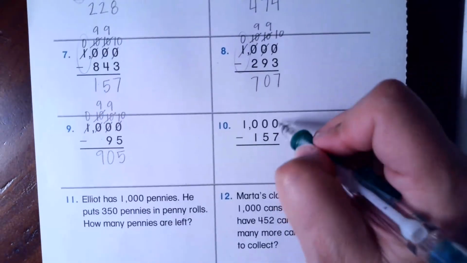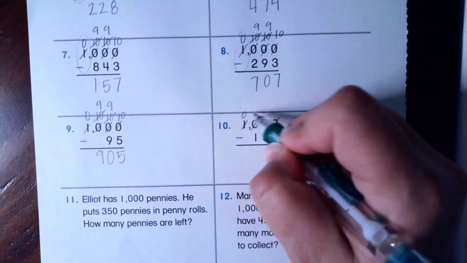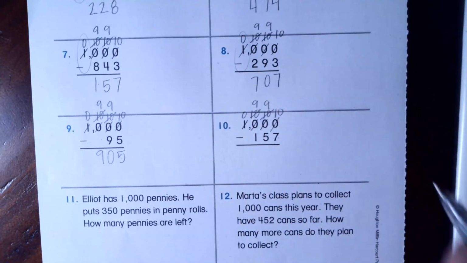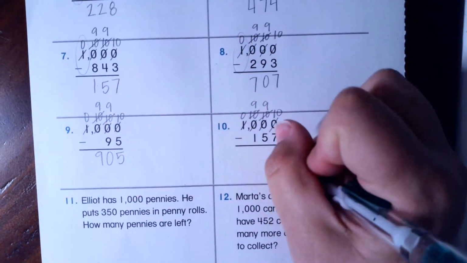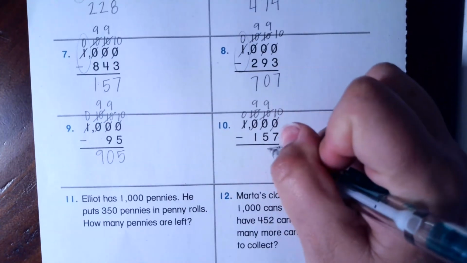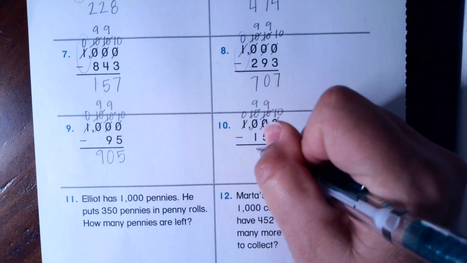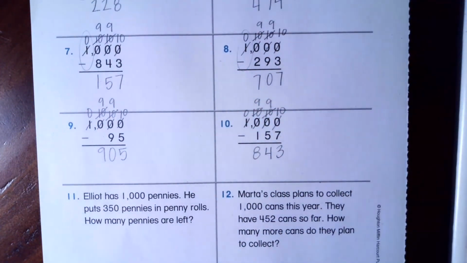Same thing with number 10. You know that you're going all the way to the thousands because there are zeros all the way across. 10 minus 7 is 3. 9 minus 5 is 4. 9 minus 1 is 8 for an answer of 843.